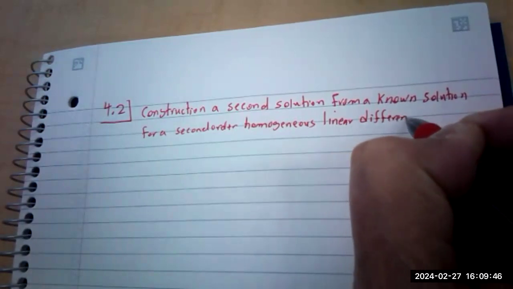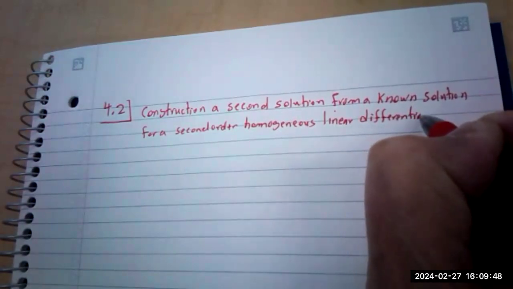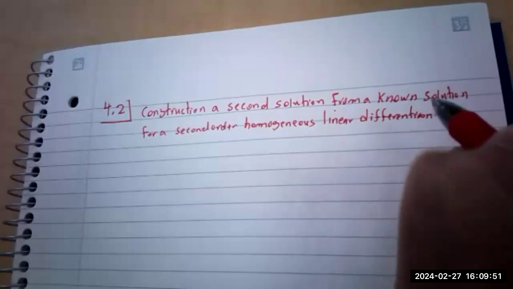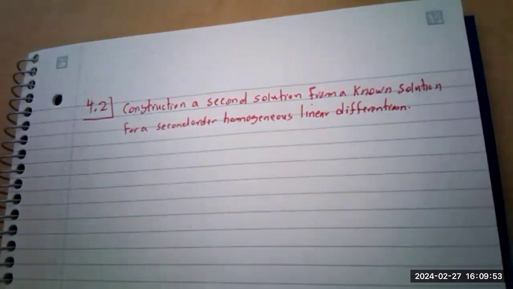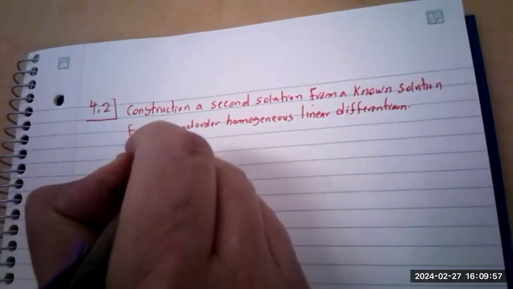So we can use it for this type of equation only, okay? Differential equation. But in short, we call it the reduction of order method.